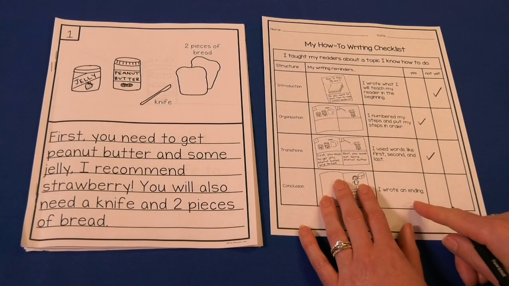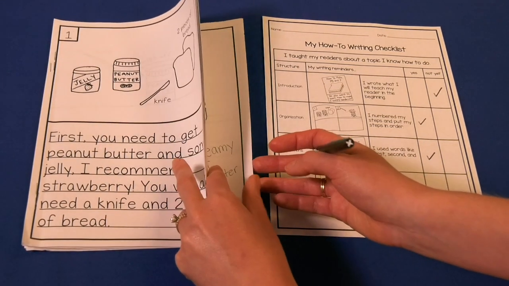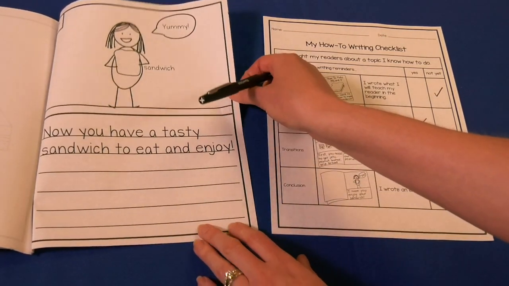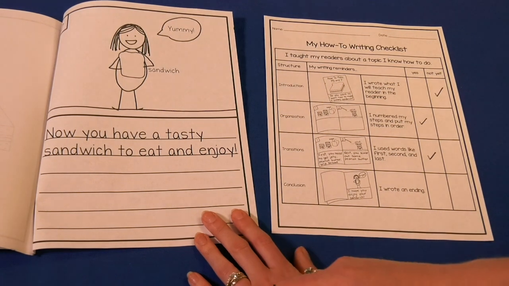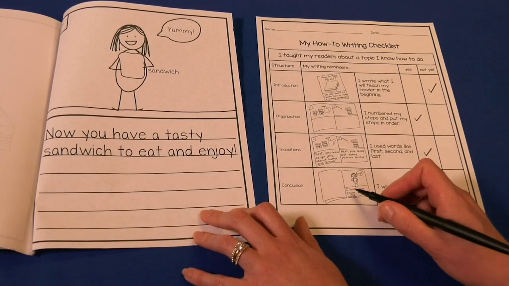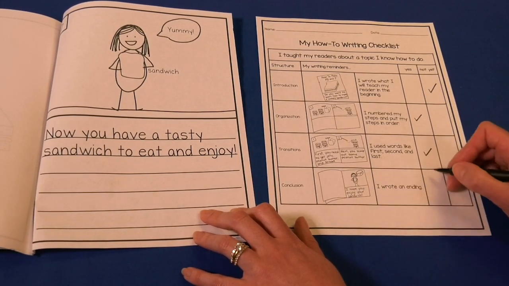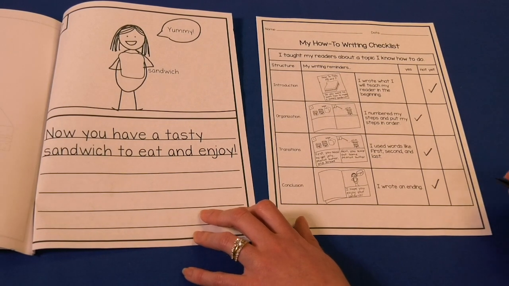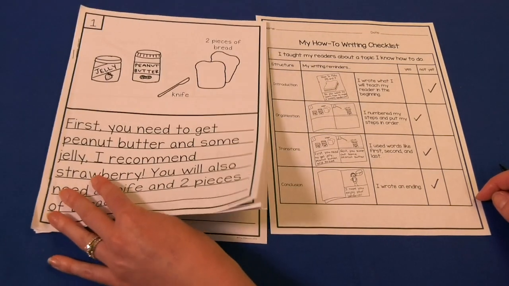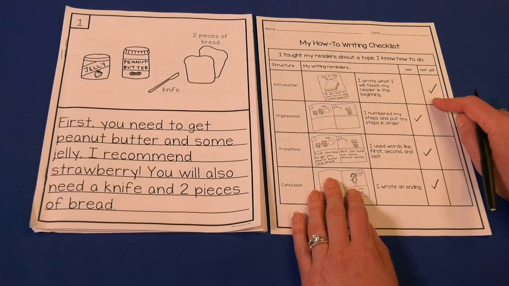The last thing I need to check is if I wrote an ending. I'll go to the very back of my book and look at my ending. Now you have a tasty sandwich to eat and enjoy. Yep, that's like the example. I hope you enjoy your sandwich. Hey, it's even the same picture. Check. So now the only thing that I need to do to get my writing ready is to go back and add my introduction.